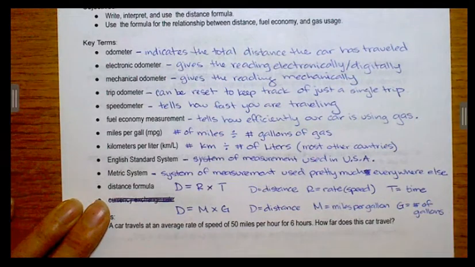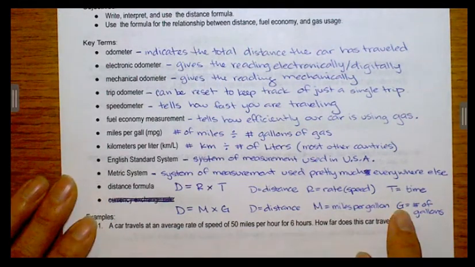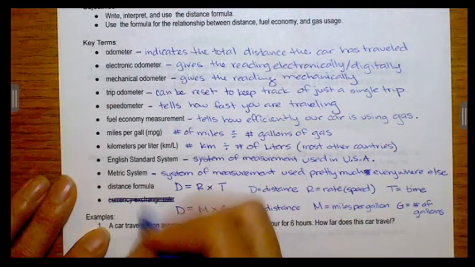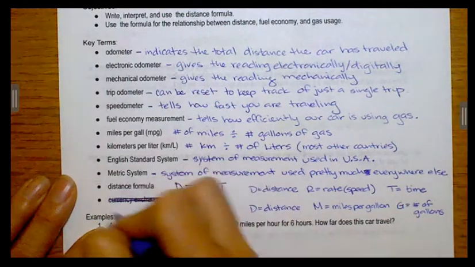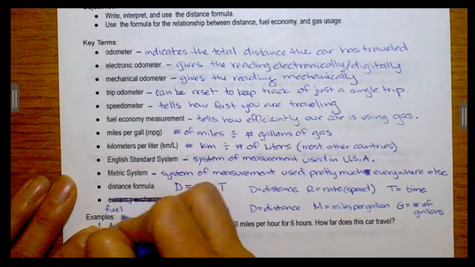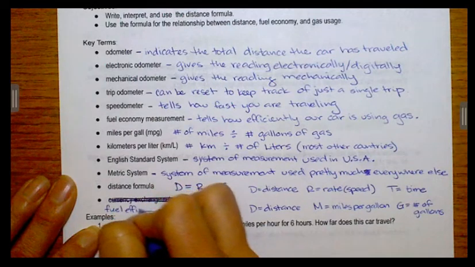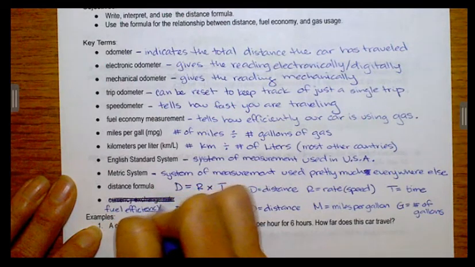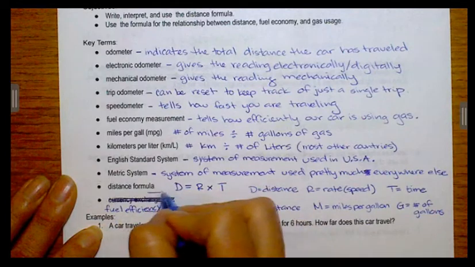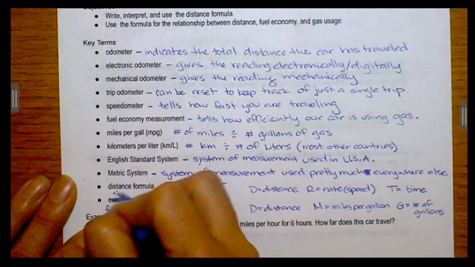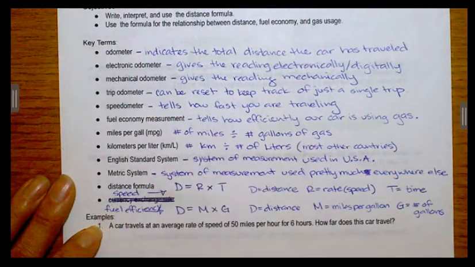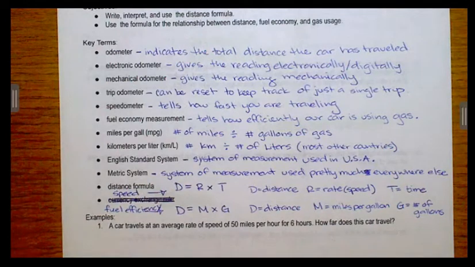So we use this distance formula when we're talking about fuel efficiency. And this one here, we're going to be using when we're dealing with speed, or how fast we're traveling.